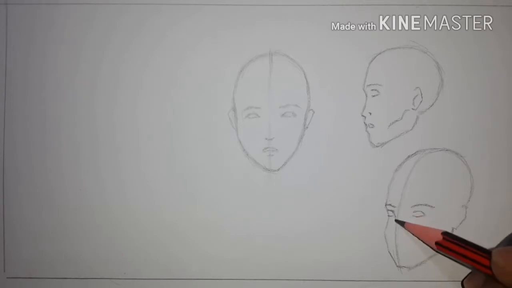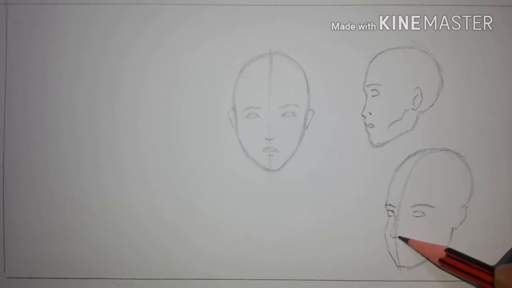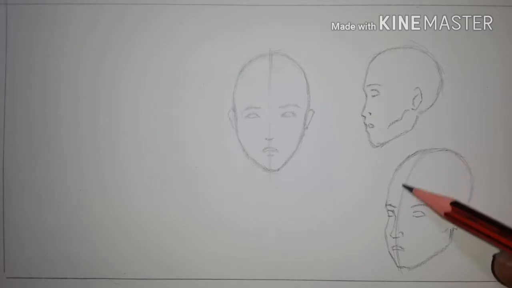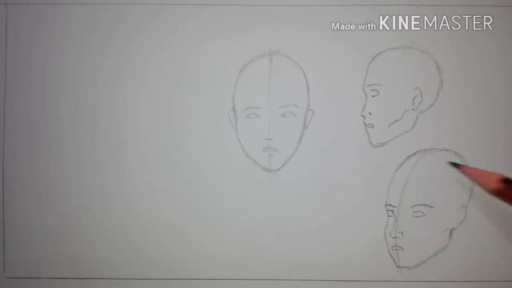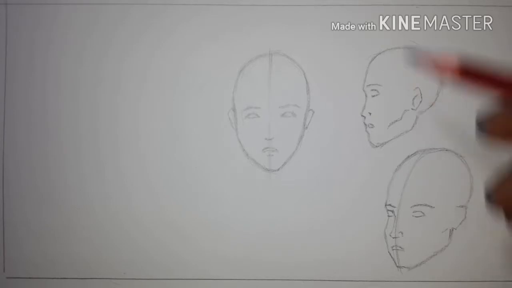You see this part here, we see the bridge of the nose. So you see the part of the nostril here. Here we are seeing more of this than this side. And then the lips and the mouth right here. So we see we've got our face now slightly at an angle. So you can also use this technique if you're drawing a face that is facing more to the right.